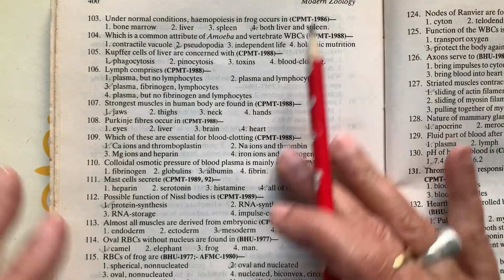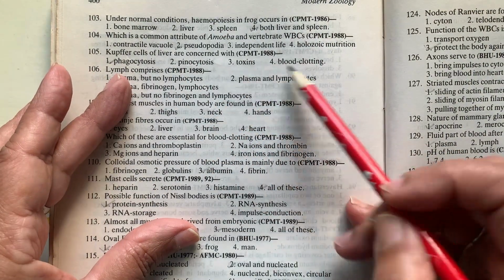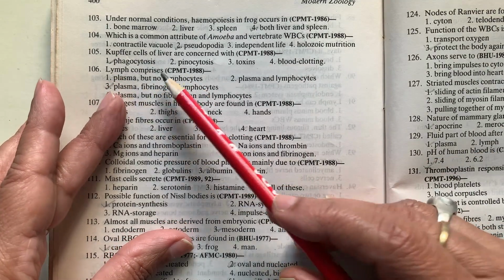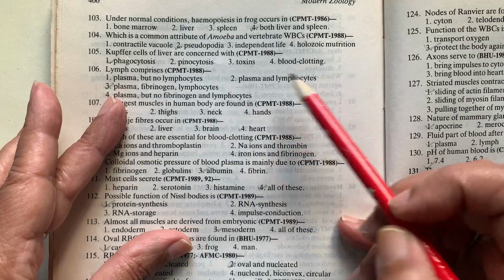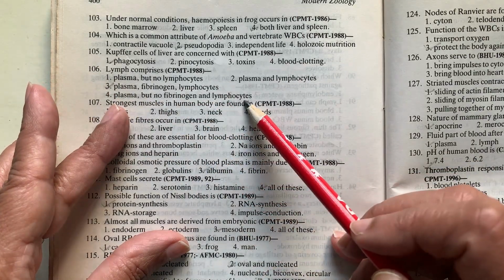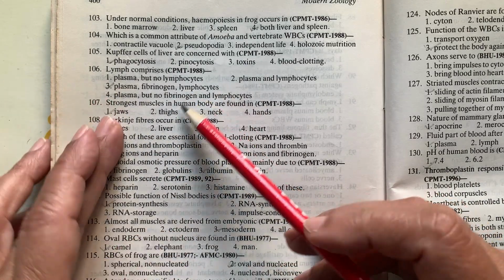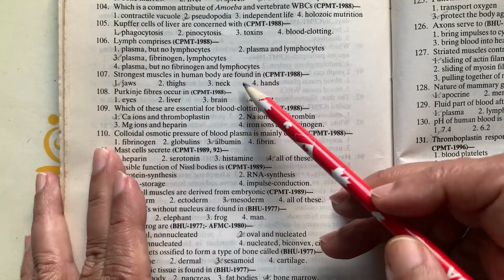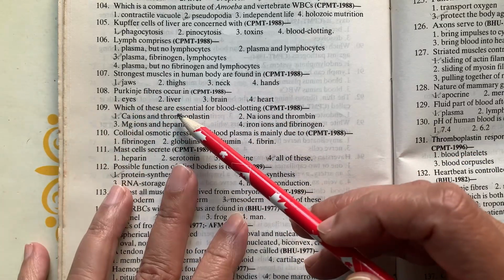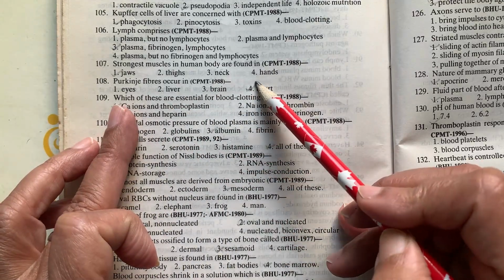Kupffer cells of liver are connected with phagocytosis, pinocytosis, toxins, blood clotting. It is phagocytosis. Lymph comprises plasma but no lymphocyte, plasma and lymphocyte, plasma, fibrinogen, lymphocyte, plasma but no fibrinogen and lymphocyte. The third option is correct: plasma, fibrinogen and lymphocyte. Strongest muscles in human body are found in jaws, thighs, neck, hand. It is in jaws. Purkinje fibers occur in eyes, liver, brain, heart. It is in the heart.